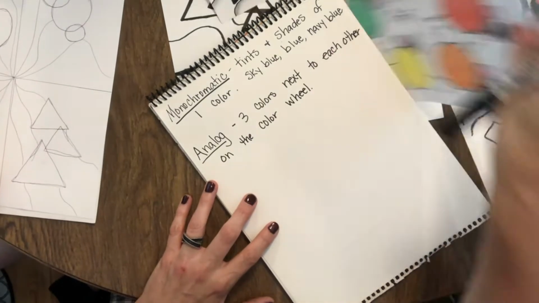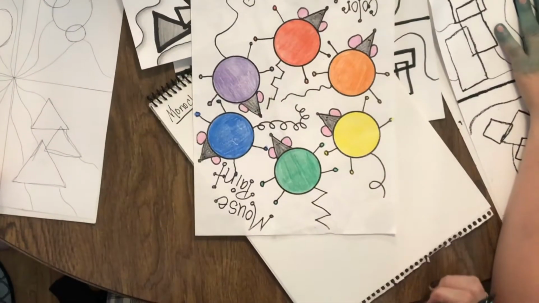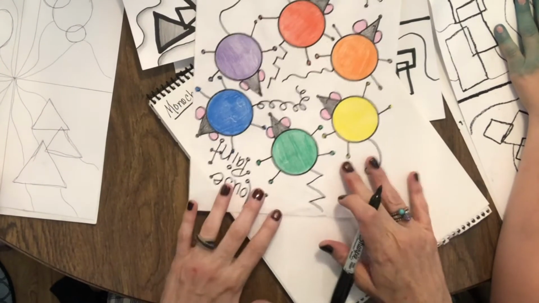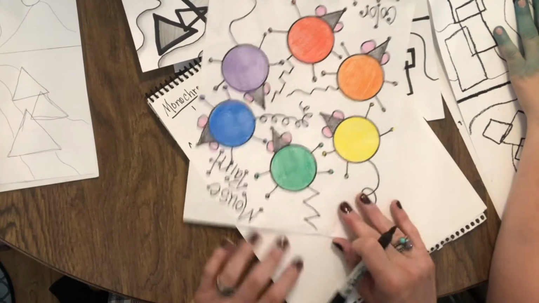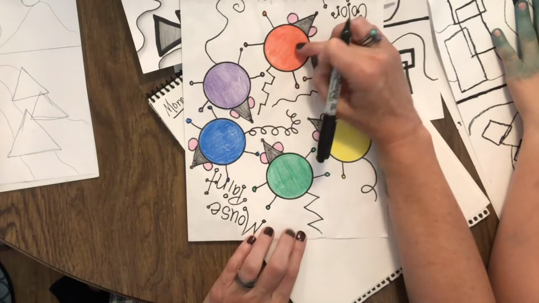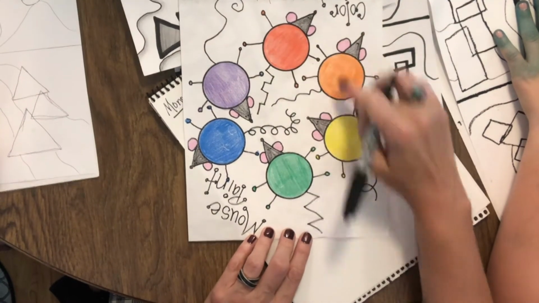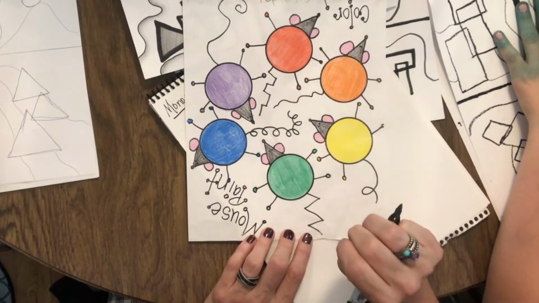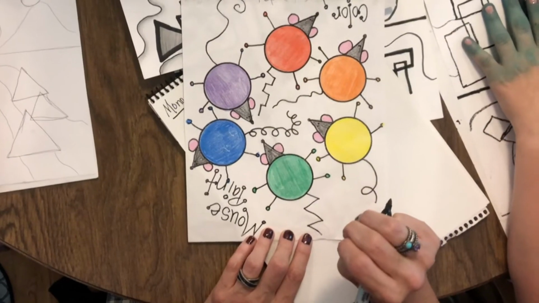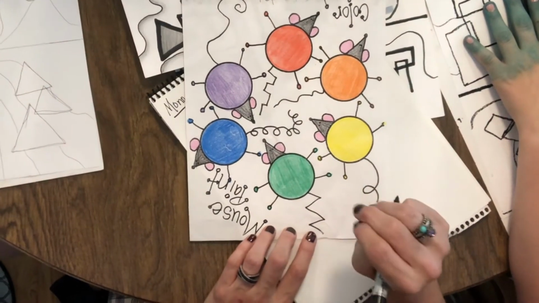So I forgot a color wheel at school. So I have my little kindergarten example here from Color Mouse. So I always put red on top. So I have red, orange, yellow, green, blue, purple. She is going to pick 3 colors total and all the tints and shades of 3 colors.